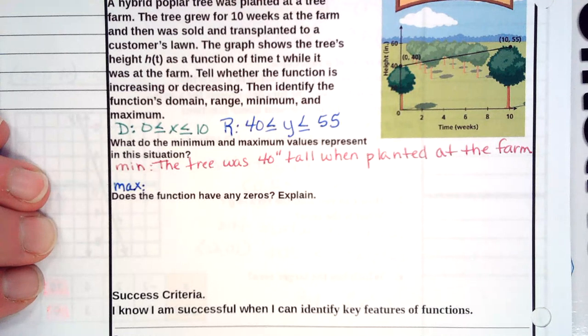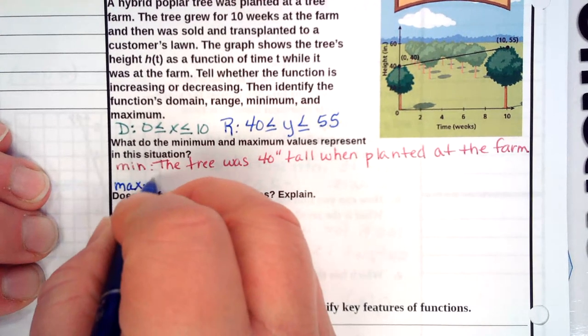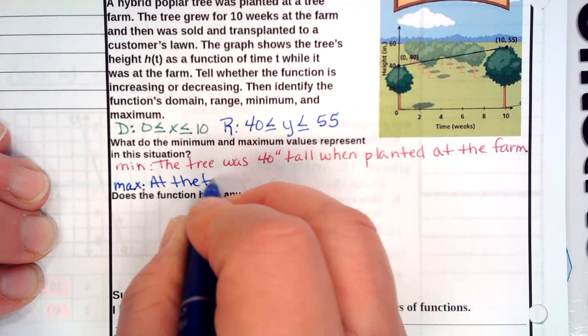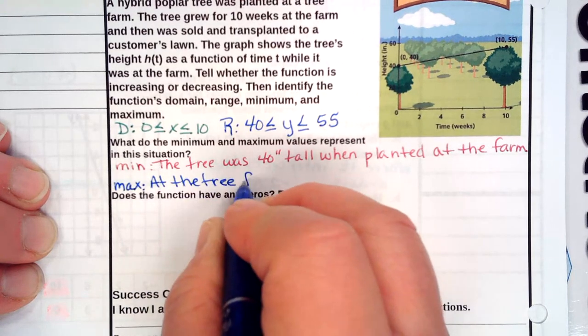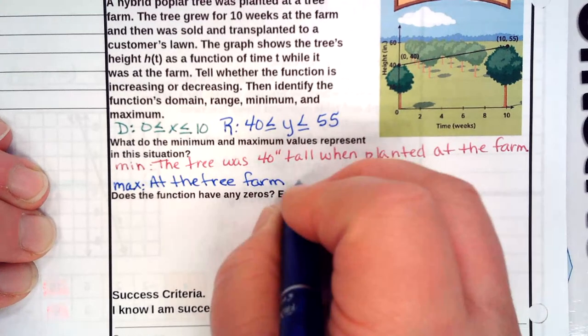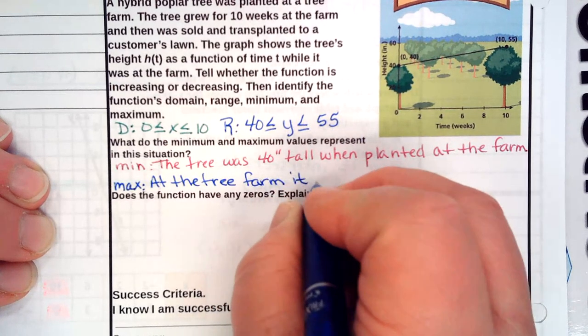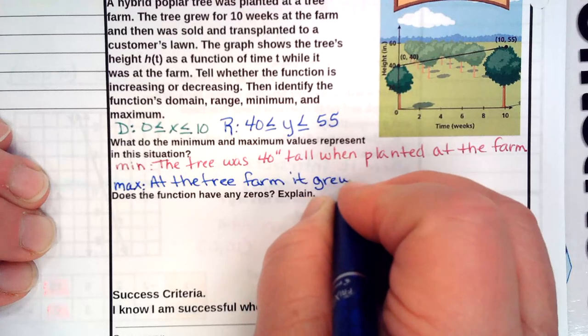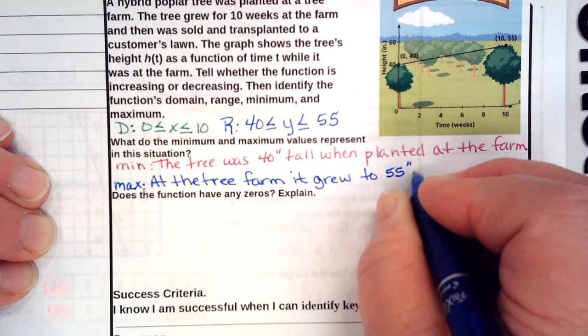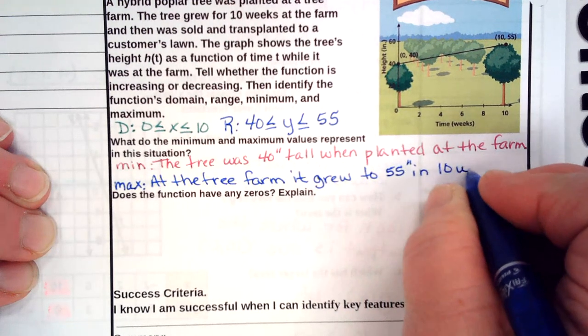At the tree farm, it grew from 40 inches to 55 in 10 weeks. We could actually say at the tree farm it grew to 55 inches in 10 weeks.